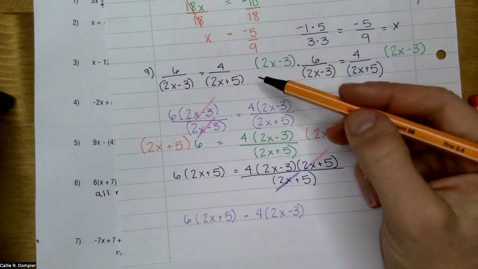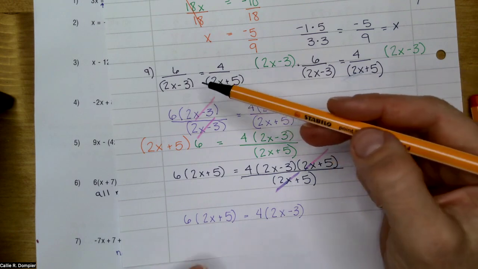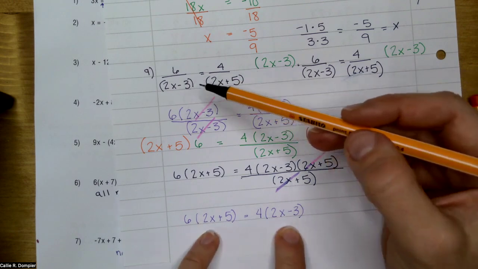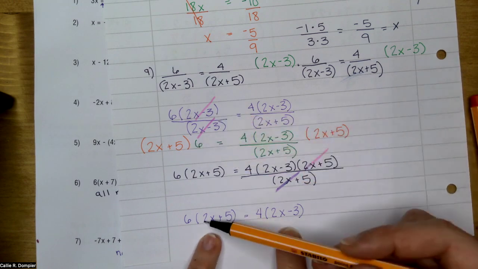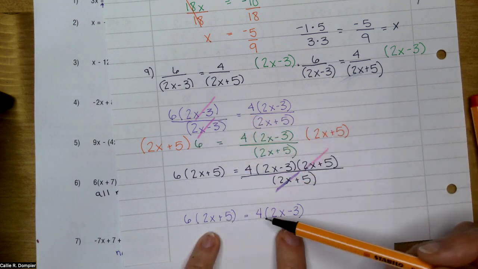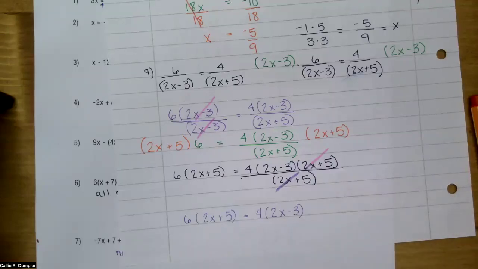So we started with a scary looking fraction. We multiplied it by both the denominators, first by the 2x minus 3, and then by the 2x plus 5, to get 6 times 2x plus 5 equals 4 times 2x minus 3. It's still a lot, but we got rid of the fractions, okay?